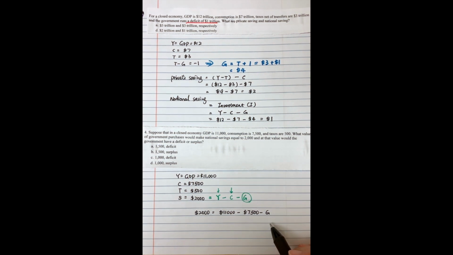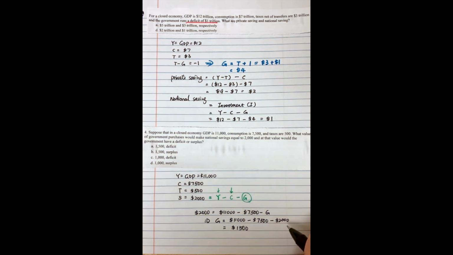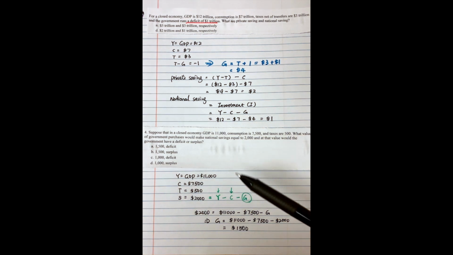So based on this, can you get the government spending? I think it's not difficult for you to get the government spending. So here we can get the government spending will actually equal to $11,000, subtract $7,500, subtract $2,000. Therefore, we will have the government purchase equal to $1,500.